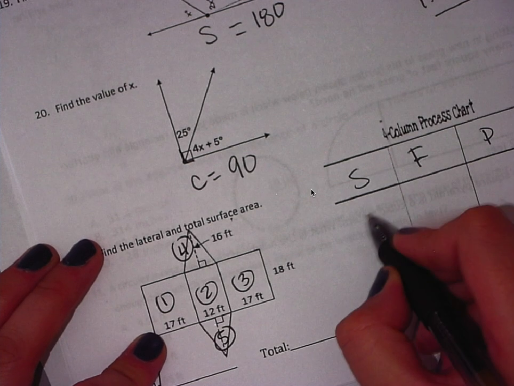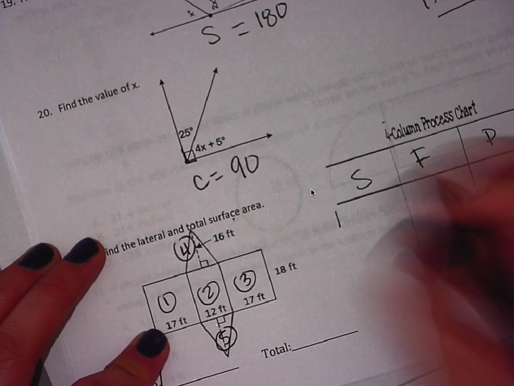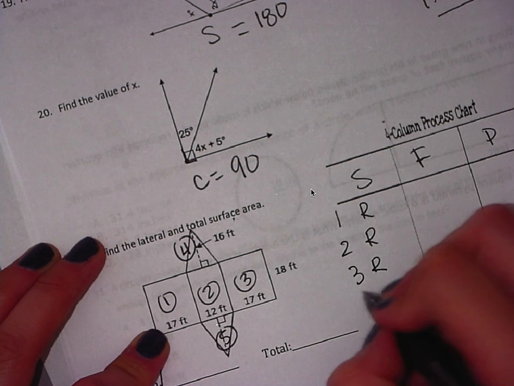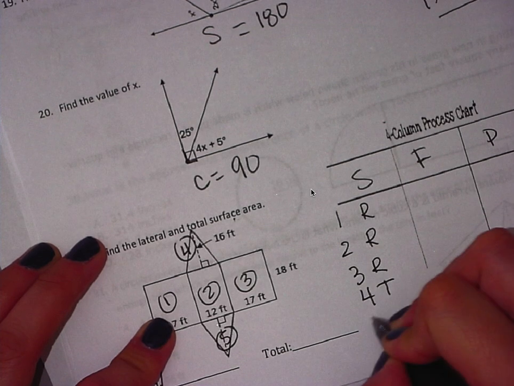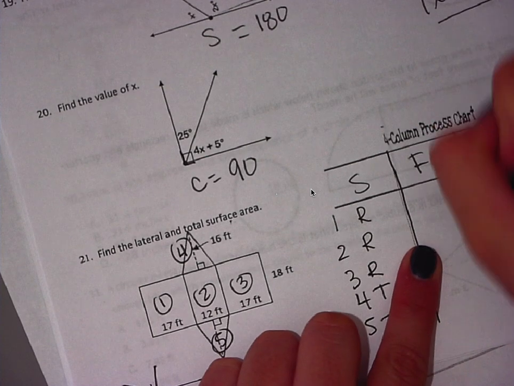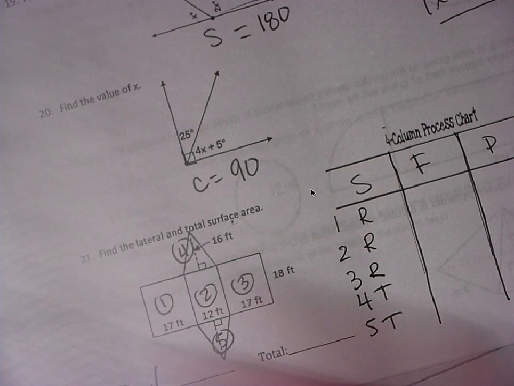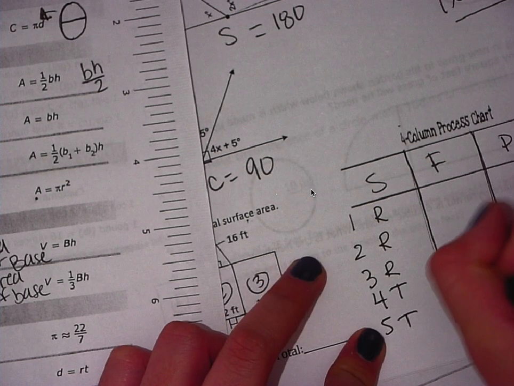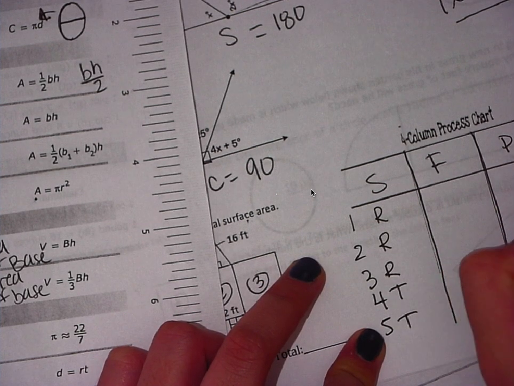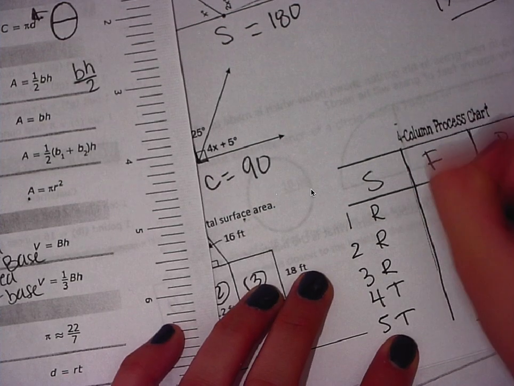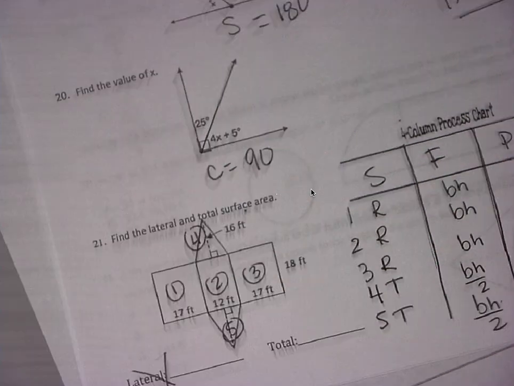Okay, so I'm going to go ahead and write number 1 is a rectangle, 2 is also a rectangle, 3 is also a rectangle, 4 is a triangle, 5 is a triangle. Okay, now I'm going to write my formulas. You do not have to guess formulas because you're given a chart. So I know for a triangle, it's base times height divided by 2, so I'm going to put that here. And then for rectangles, it's just base times height. So base times height, base times height, base times height.